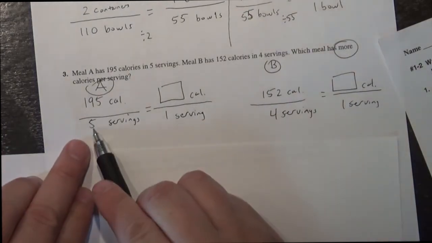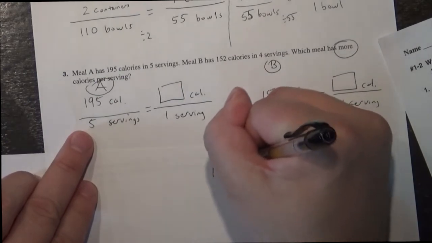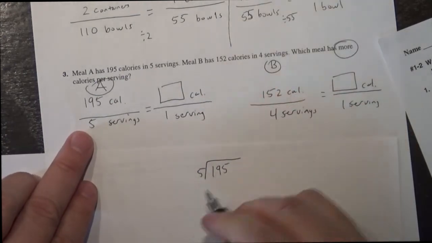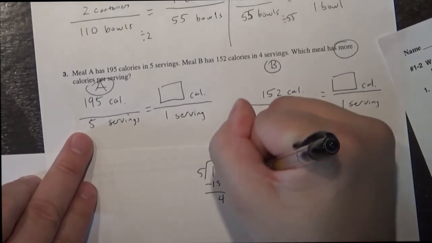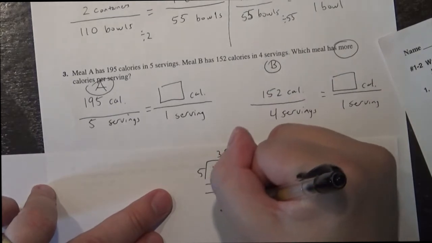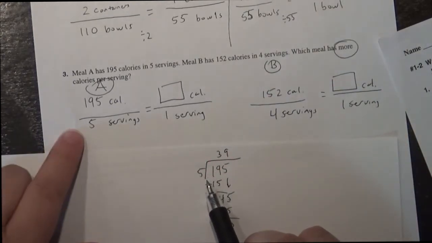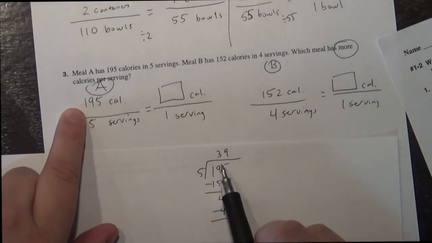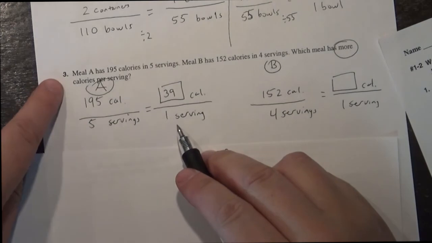And I know that I'm taking 5 divided by 5 to get to 1. So I take 195 and divide by 5. So 5 goes into 19 3 times. That's 15. I subtract, I get 4. I bring down a 5. 5 goes into 45 9 times. That's 45. And I get 0. So that means that 195 divided by 5 is 39. There's 39 calories in 1 serving for meal A.